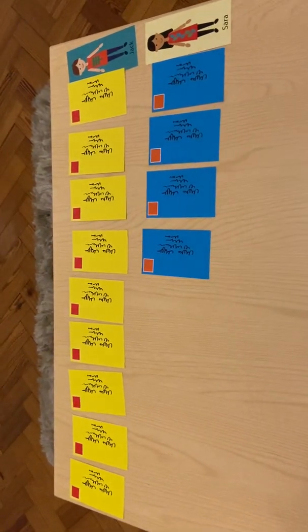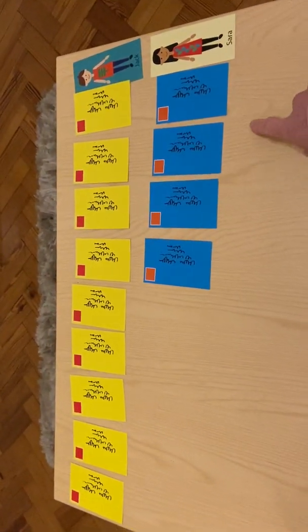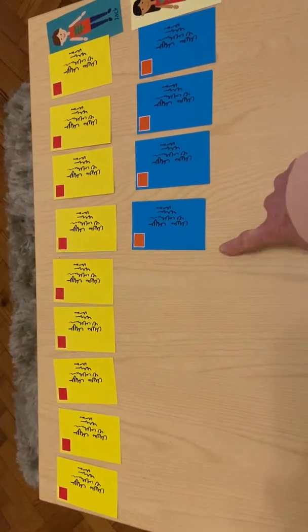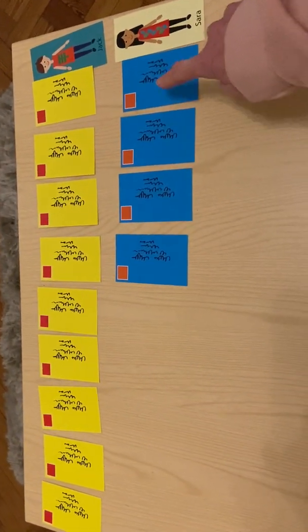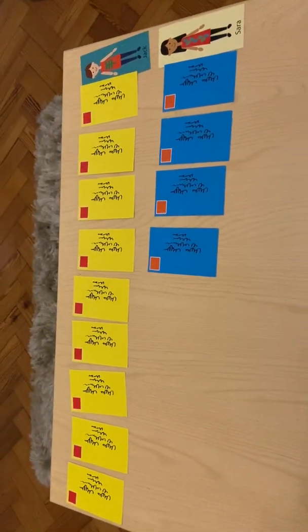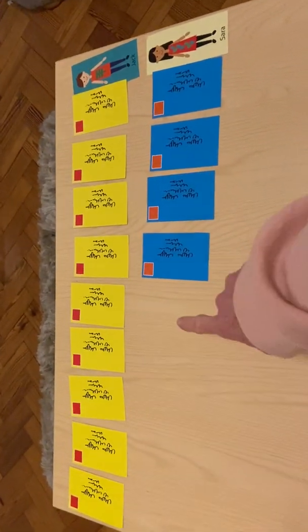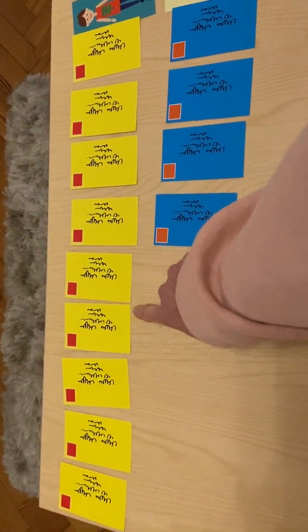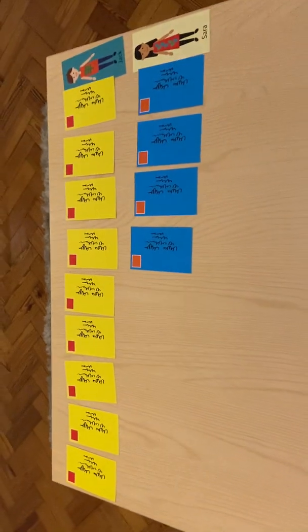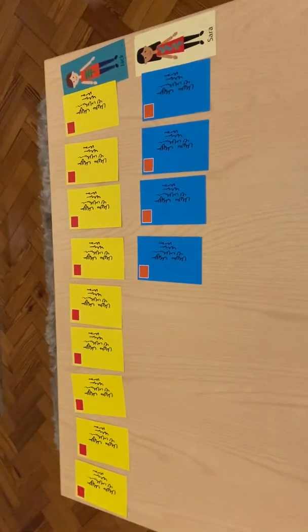So all you've got to do is look and count on from here. So you know they both had 1, 2, 3, 4. But let's find out how many more Jack had. He had 1, 2, 3, 4, 5. He had 5 more than Sarah.